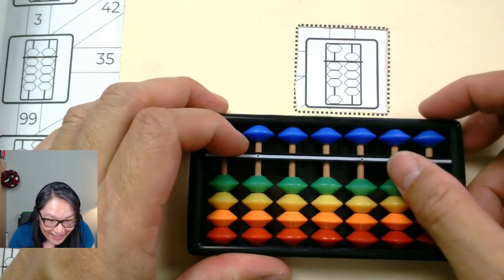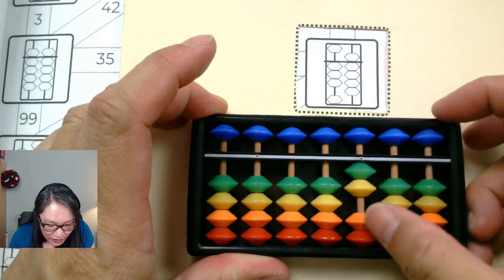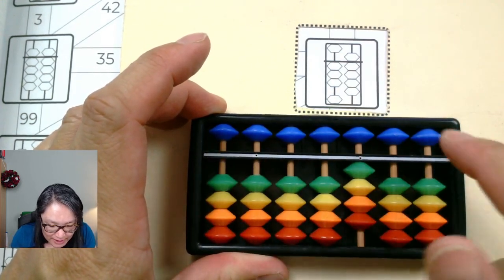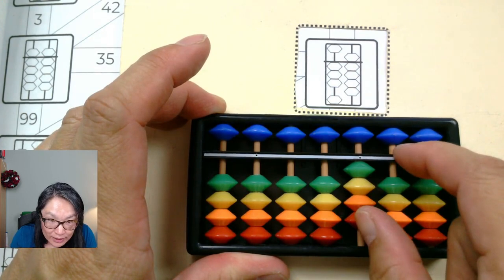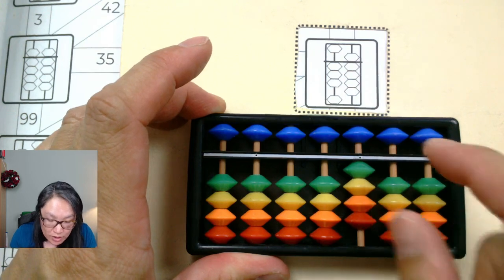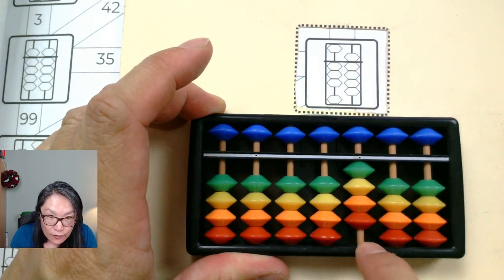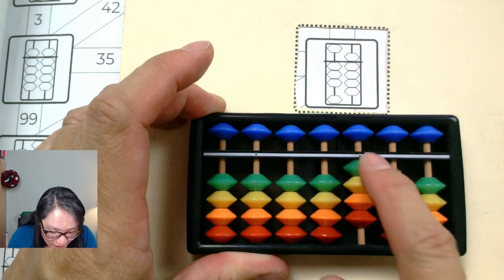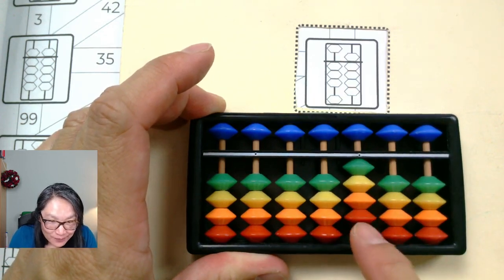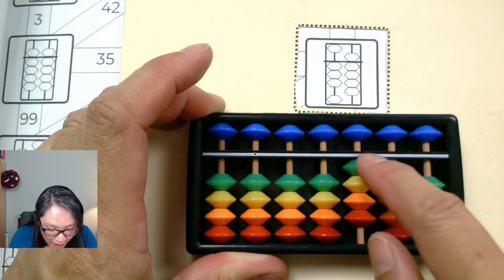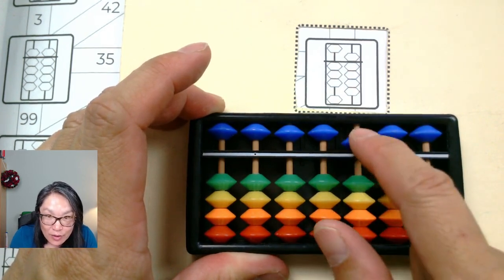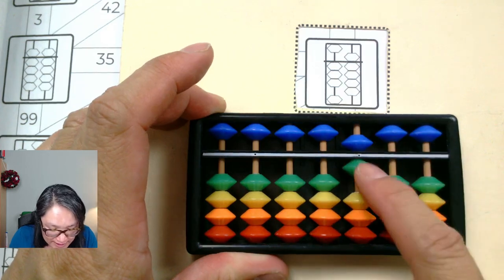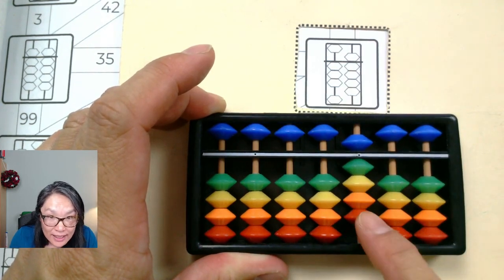Okay. 1, 2, 3, 4. When any of the beads touch this horizontal bar, they're being counted. Right? Brian, are you still with me? Hey, Jimmy, welcome. So we have 4. Well, what's after 4? 1, 2, 3, 4. Brian, does that make sense? So then where's 5? 5 will always be the top bead. The top bead will always be a value of 5. 5, 6, 7, 8, 9.